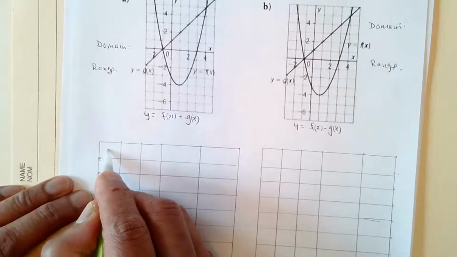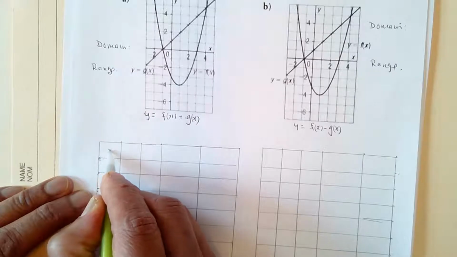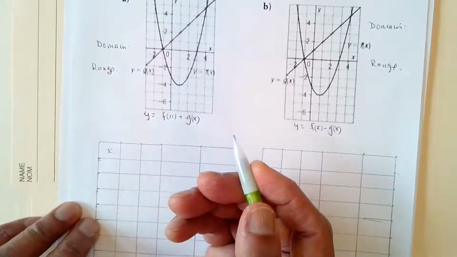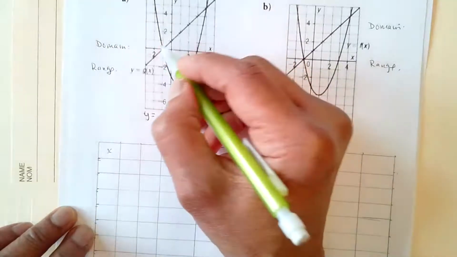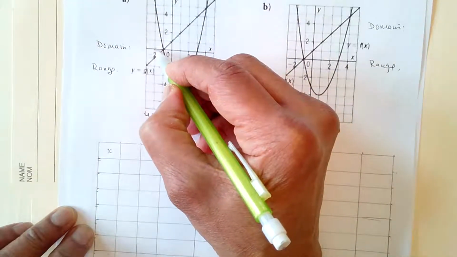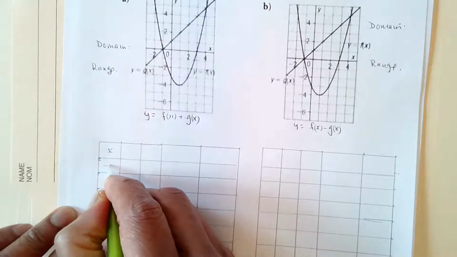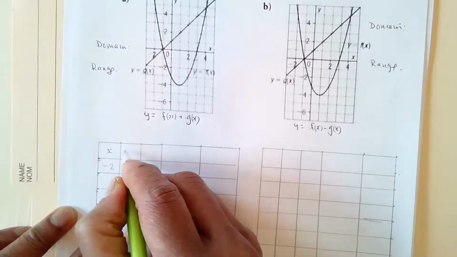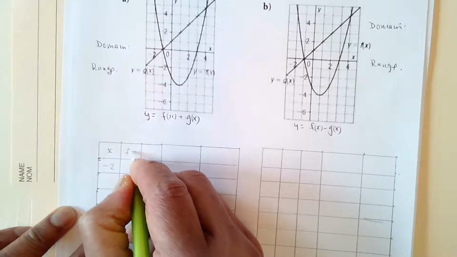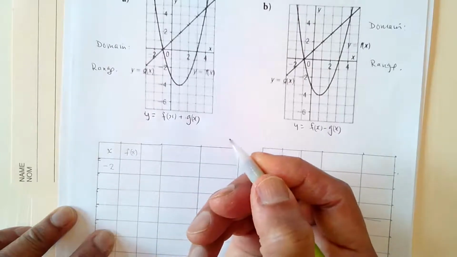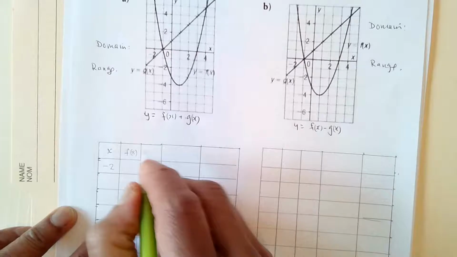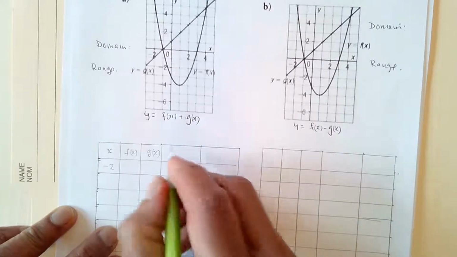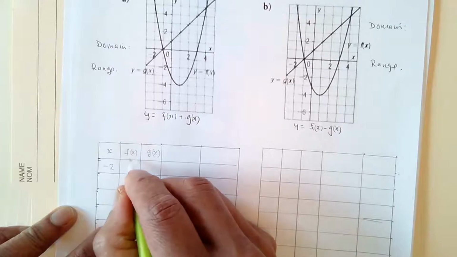So we'll create, this would be my x values, choose whatever my x values would be. And the first case, we have x equals -2. So I'll put -2 here. And then we have f of x graph, and then g of x. And then this could be a y value.